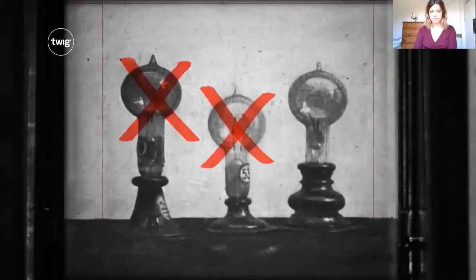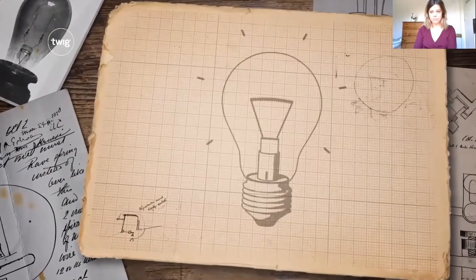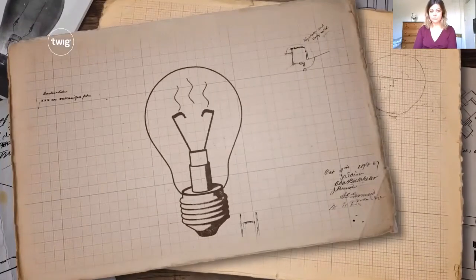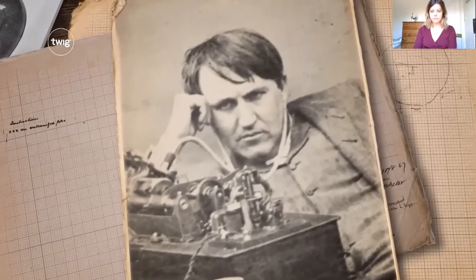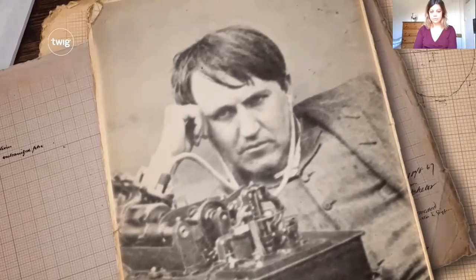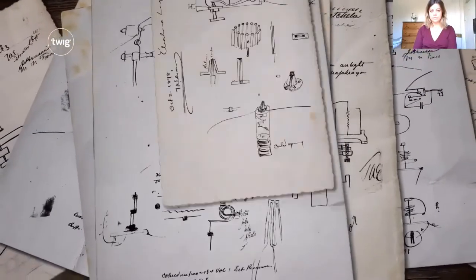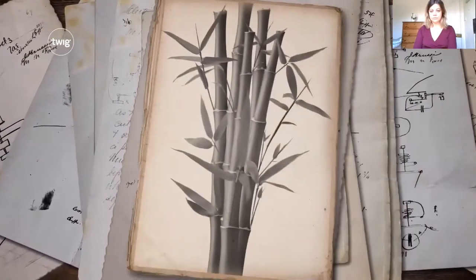Fail, fail, fail. Some didn't give off enough light. Others burned out too quickly. But each failure taught Edison something new, taking him a little bit closer to success. Eventually, after hundreds of investigations, Edison found the perfect material for his filament: bamboo.